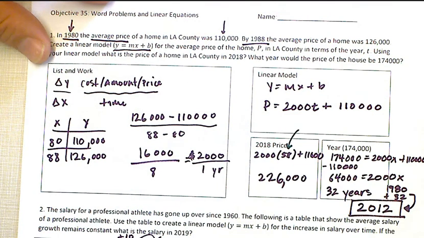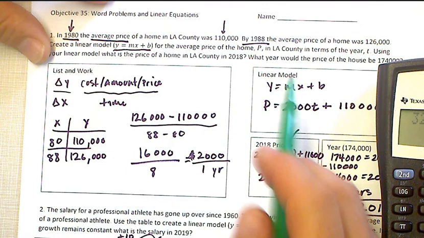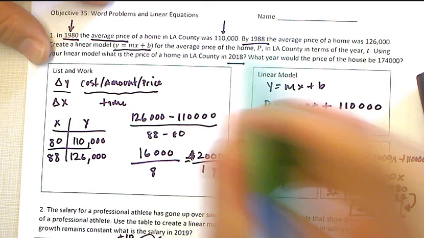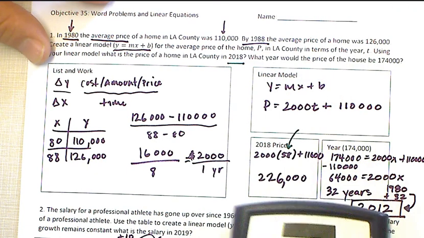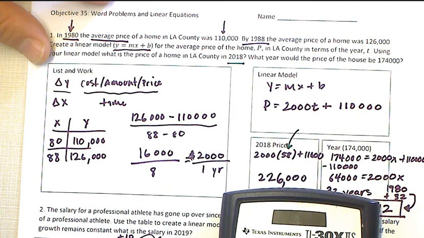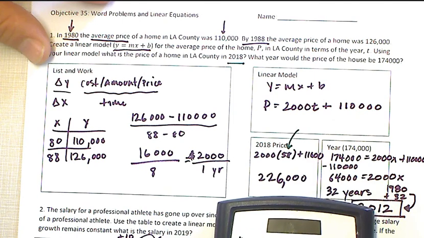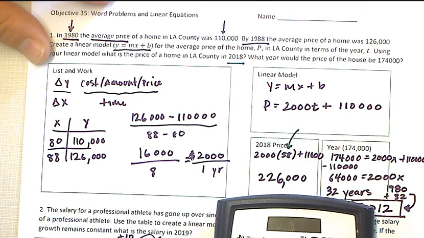Really, if I'm asking for the price in 2018, that wasn't 58 years, that was 38 years. So really we should have done 2,000 times 38 plus the 110. I forgot a 0 there.